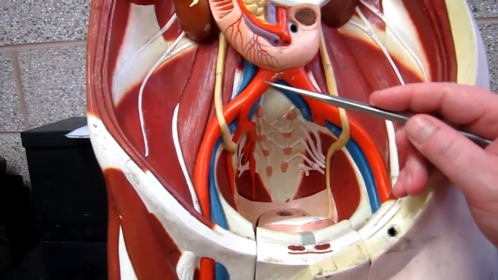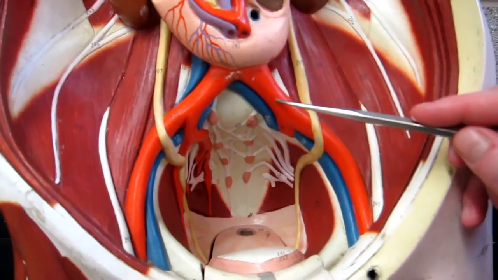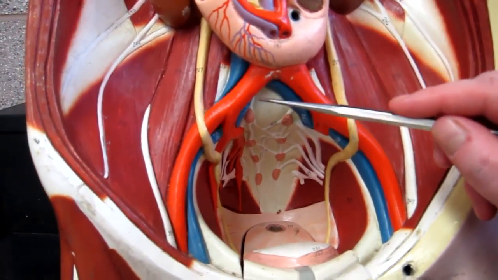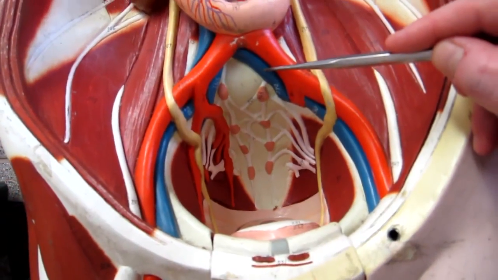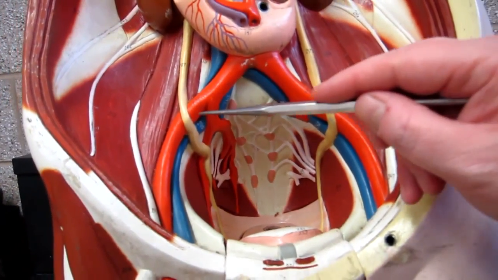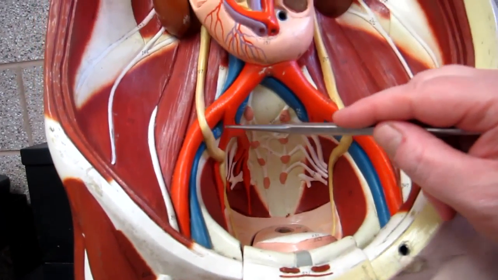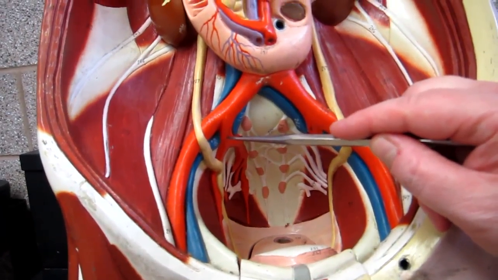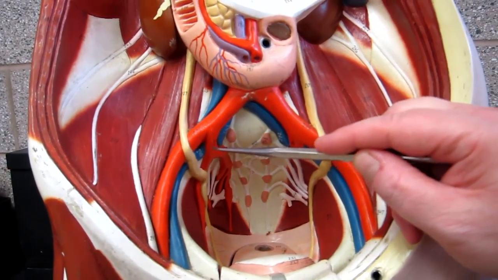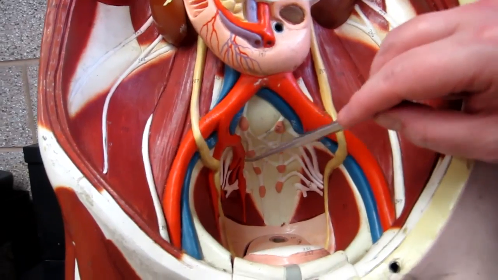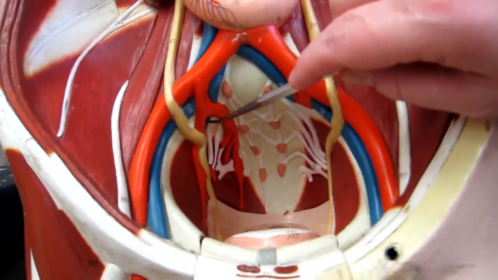Okay, we're seeing our common iliac arteries and veins here, dividing into our external and internal iliac arteries and external and internal iliac veins.